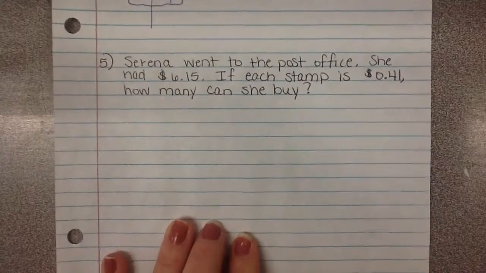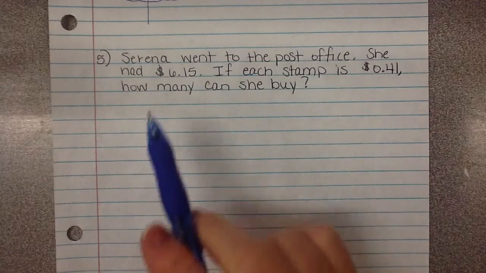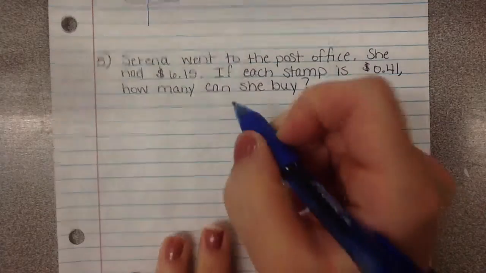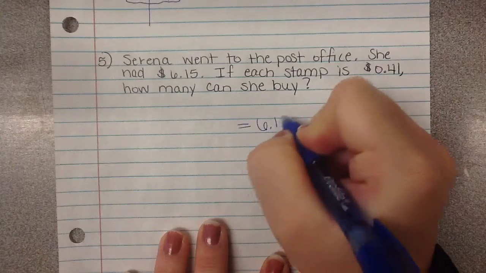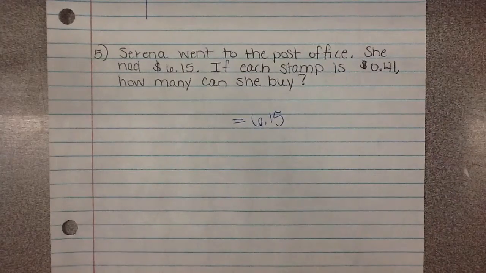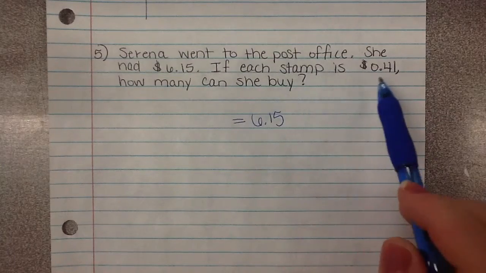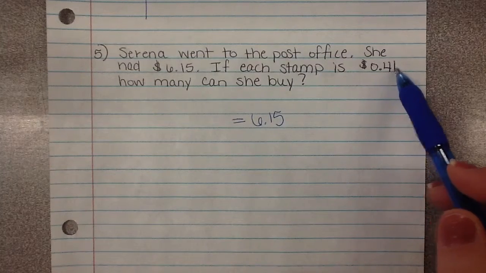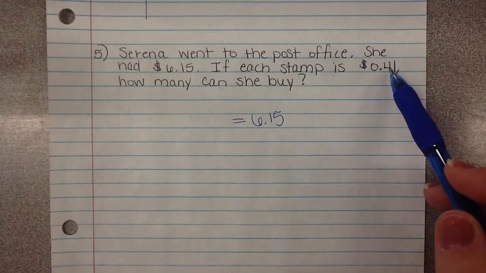Number 5, we have to create our multiplication equation first before we solve. Serena went to the post office. She had $6.15. So I know this whole thing is going to equal $6.15. If each stamp is 41 cents, okay, each one is 41 cents, how many can she buy?